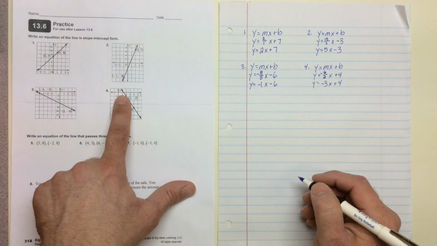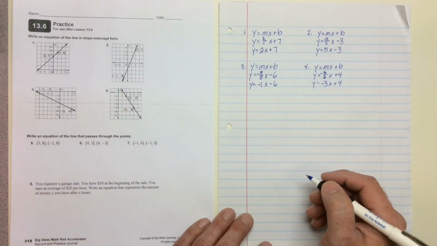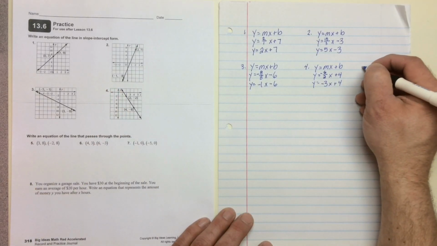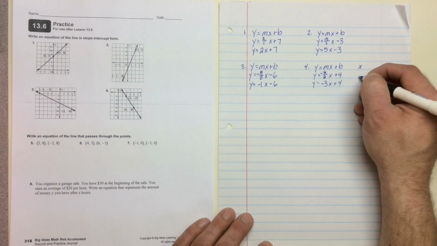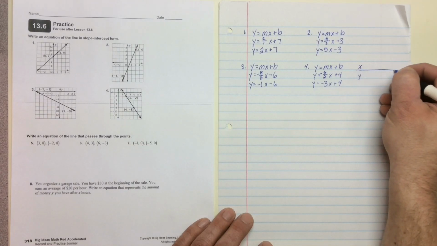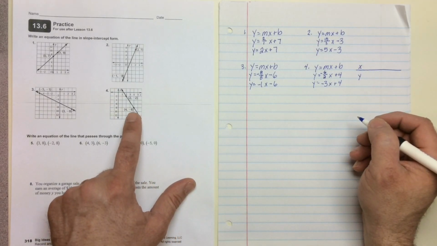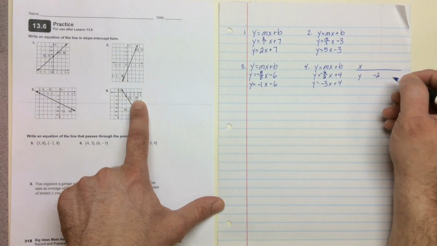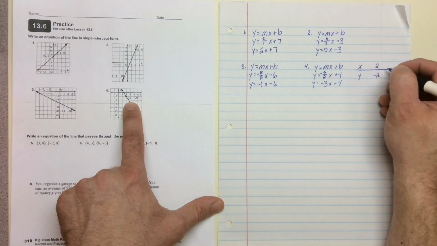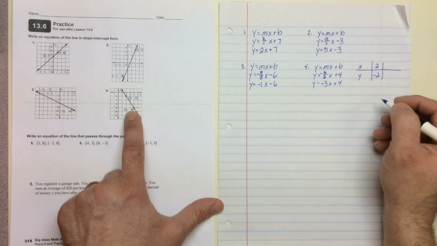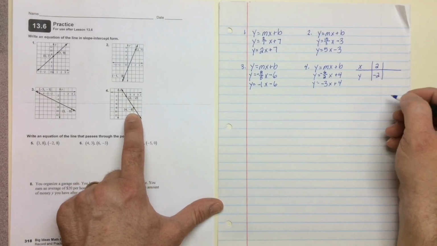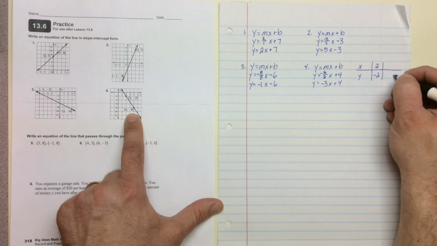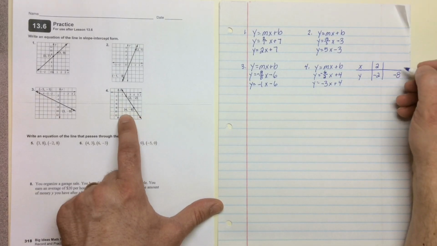But just knowing that it looks like it's going to cross at 4 doesn't really sit well with me, so I like to make a little chart here, x and y chart. And let's look at the points that we do have. When y is negative 2, x is 2. When y is negative 8, x is 4.